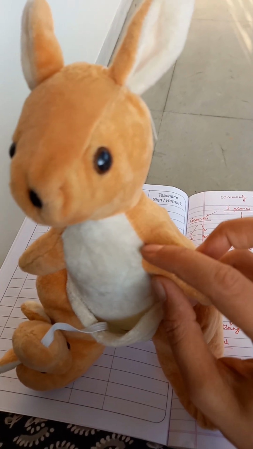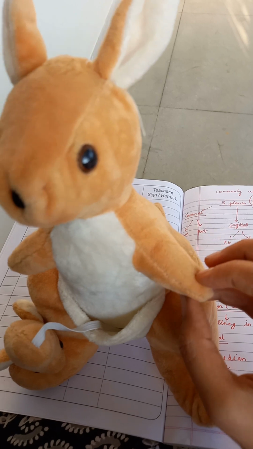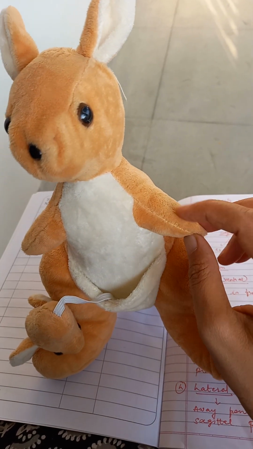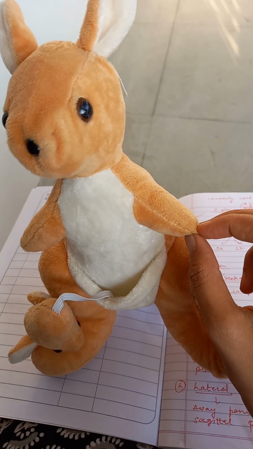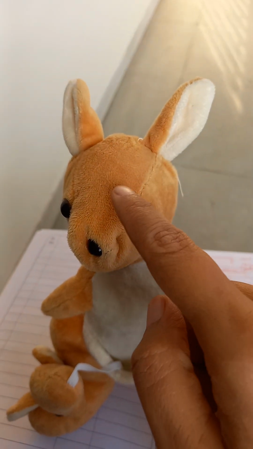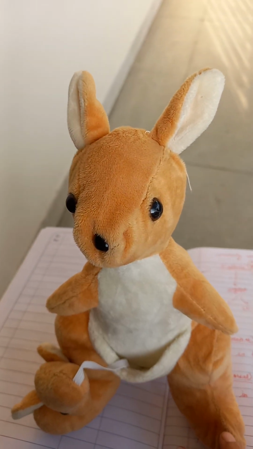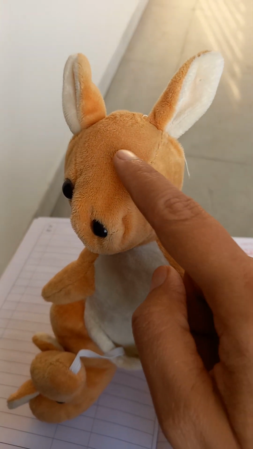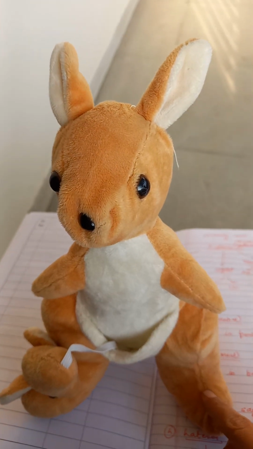What is the meaning of proximal? Near. What is the meaning of distal? Away. Proximal, distal. Cranial, caudal. Cranial means near the head, caudal means near the tail.